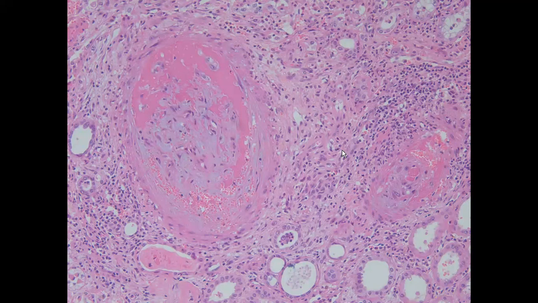BKV tubular epithelial cells, because BKV-infected tubular epithelial cells also show cytomegaly. Similarly, a regenerating tubular epithelial cell will also show cytomegaly, but the nuclear chromatin structure is preserved. What happens in BKV tubular nuclei is there will be nuclear inclusions.